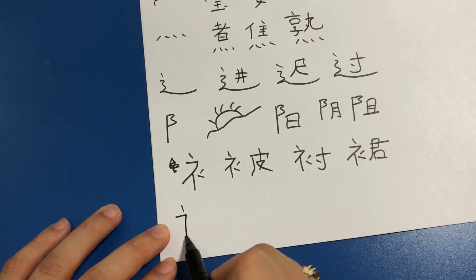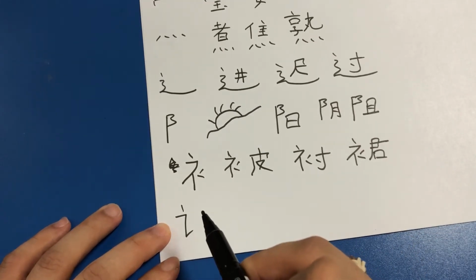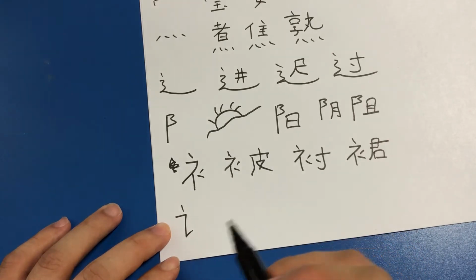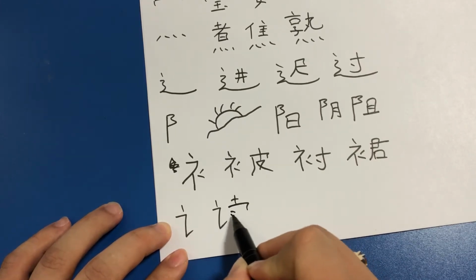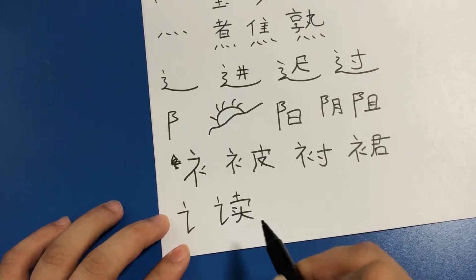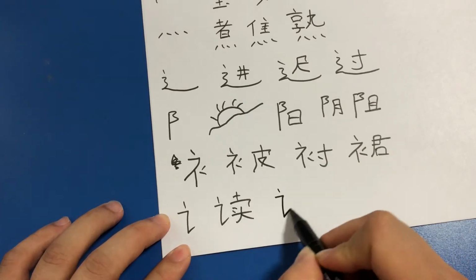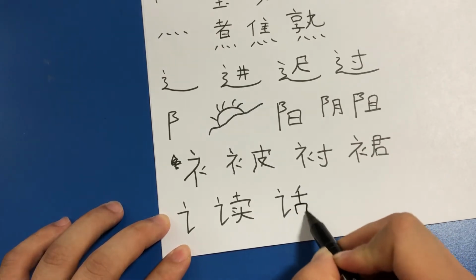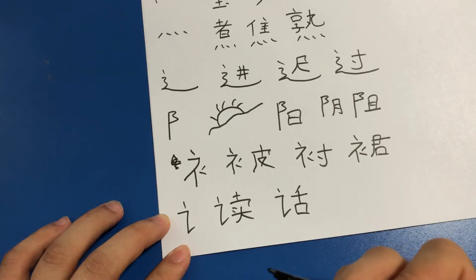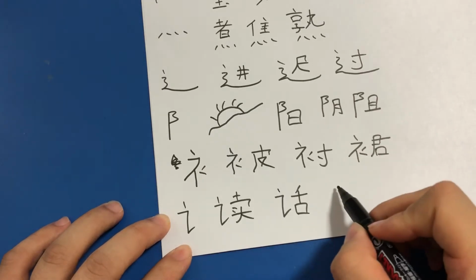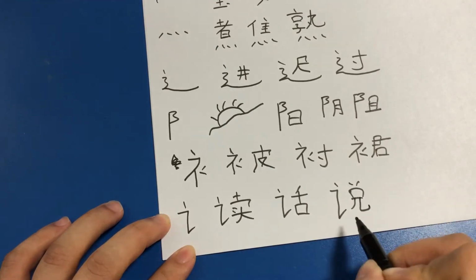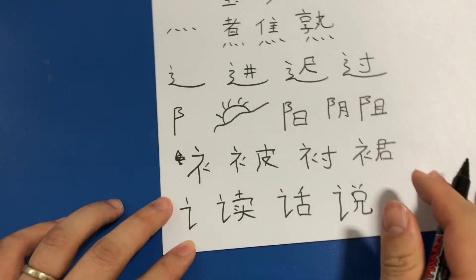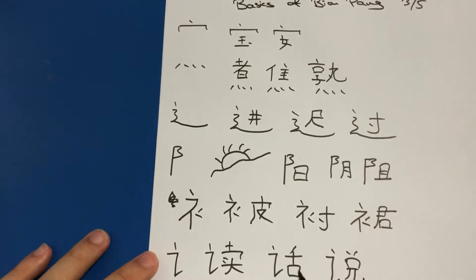And the last one for this video is 言字旁, or anything to do with speaking, reading out loud, and so on. So let me show you this. Okay, this word here is 读 or to read. This word here is 话 or to say. It's a 说话. And speaking of 说话, this is 说 or speak. So I hope that gave you 6 new Bian Pang that you can learn.